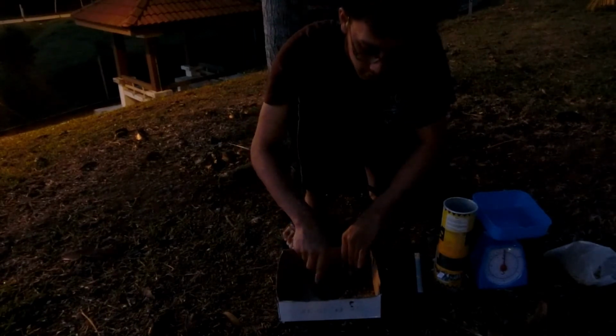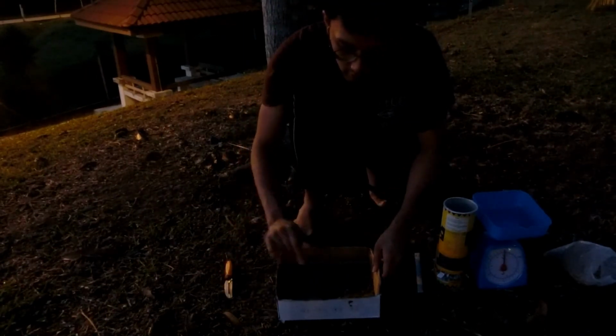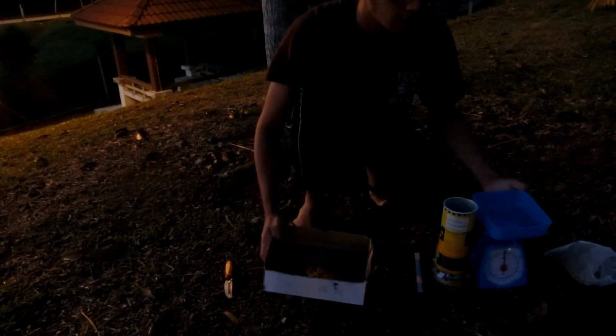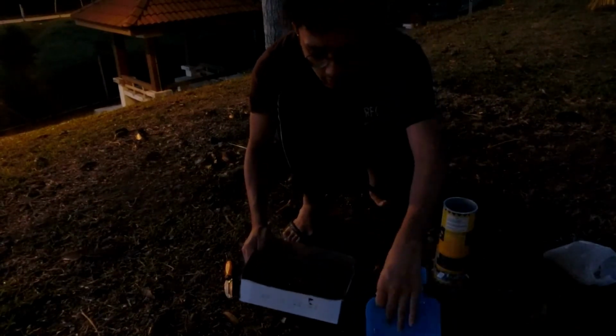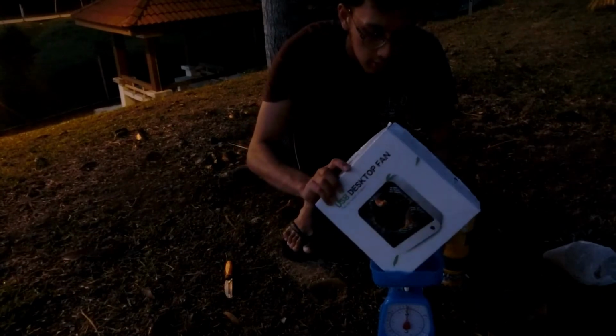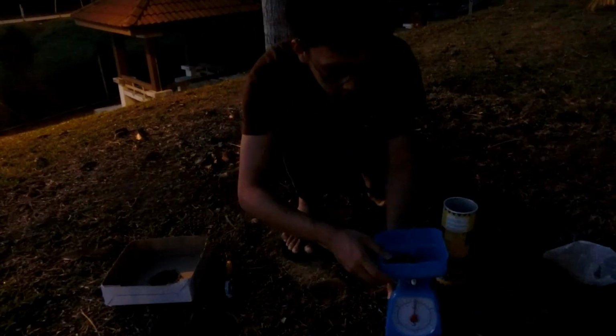And then after the hole is finished, we need to collect this and measure the soil that we collect. Okay, and then collect the data.